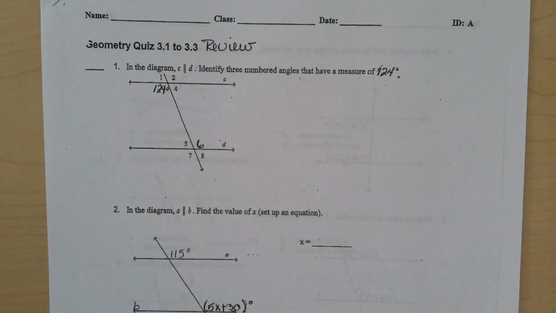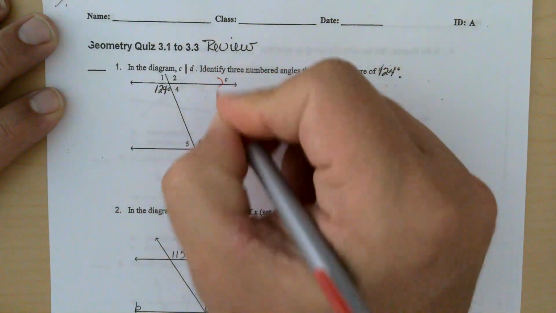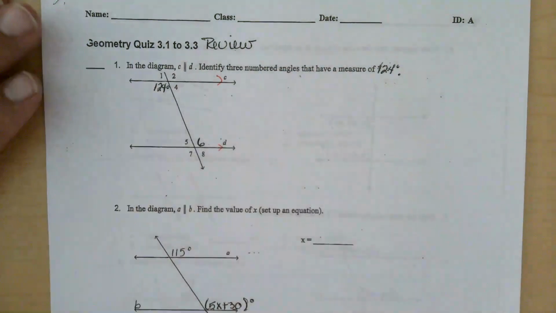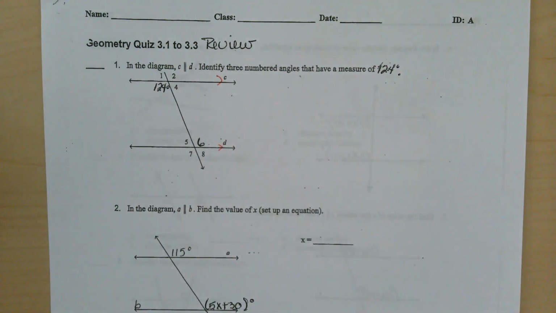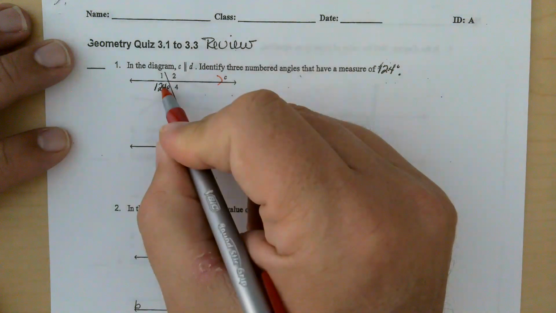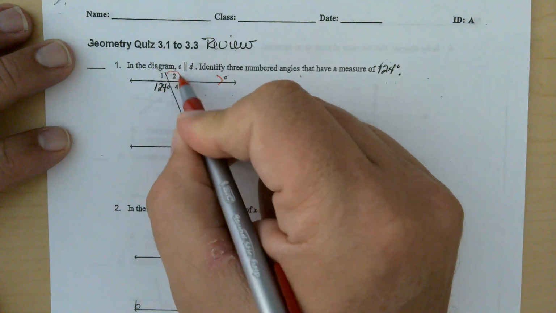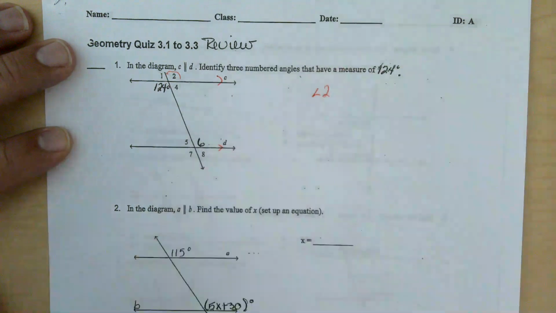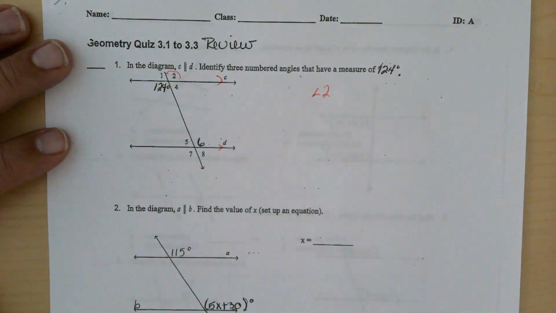So we're told that C and D are parallel, and then we cut it with a transversal. So we're creating 8 angles now, and we're supposed to say all the ones that are the same as 124. So all the ones congruent. 124 and 2 have to be congruent because they're vertical angles. So angle 2 must be 124.